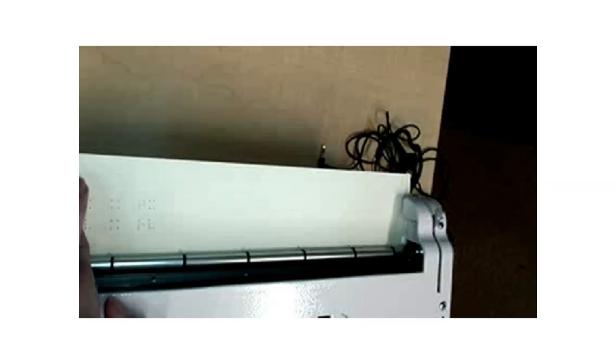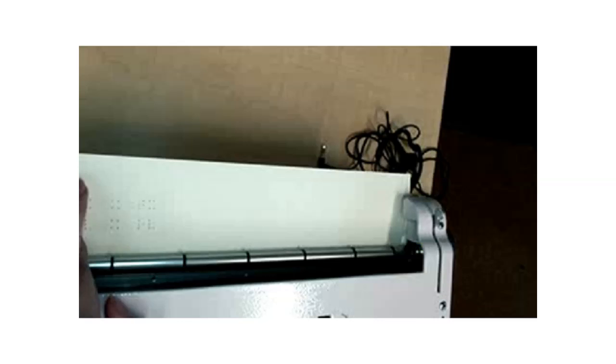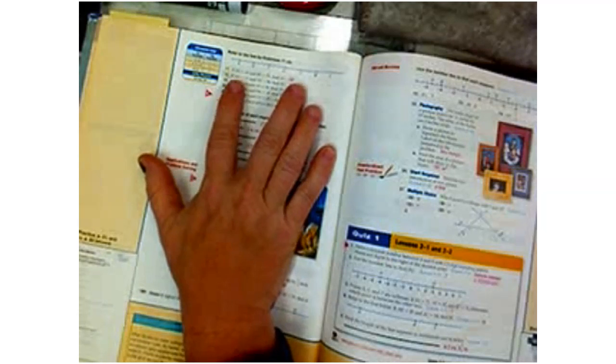Only the necessary ones. Okay. All right, back to math. RS plus SV equals RV, definition of betweenness.